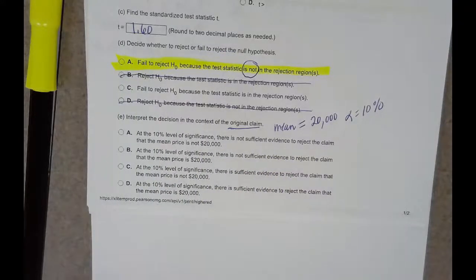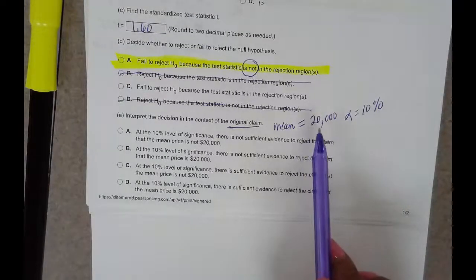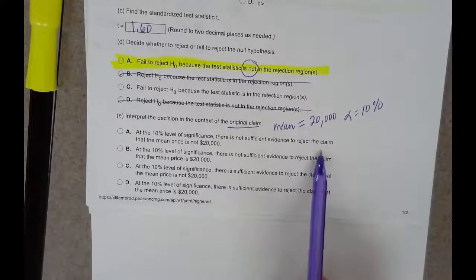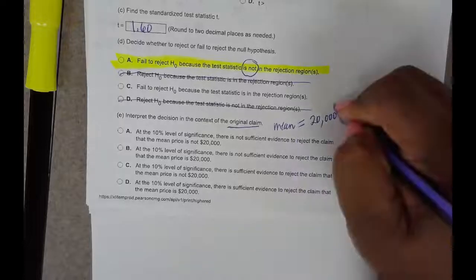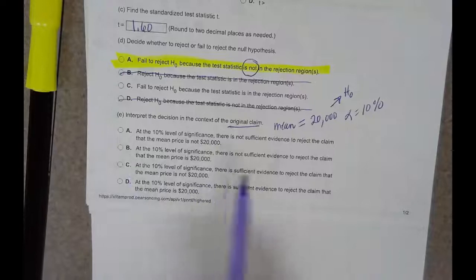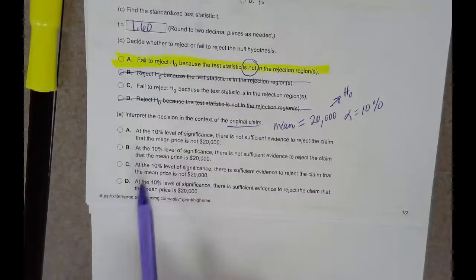Well, we know that we are failing. Let's look at where the claim is first. The claim is in the H naught. So when we say claim here, we're really talking about H naught, or the null. So we know that we are failing to reject.